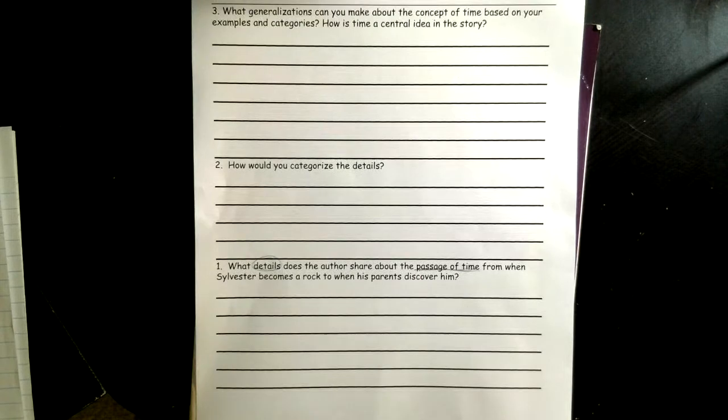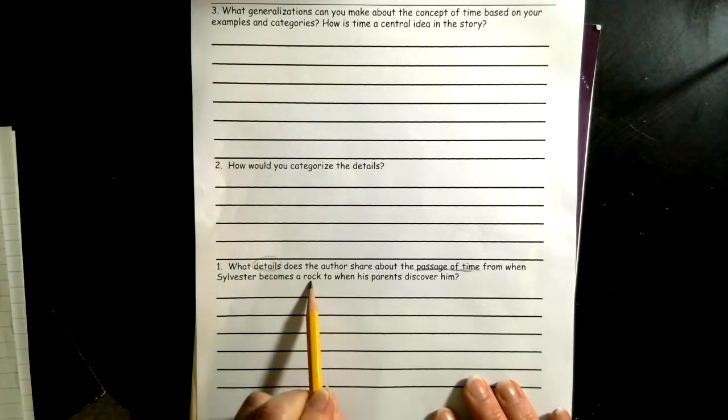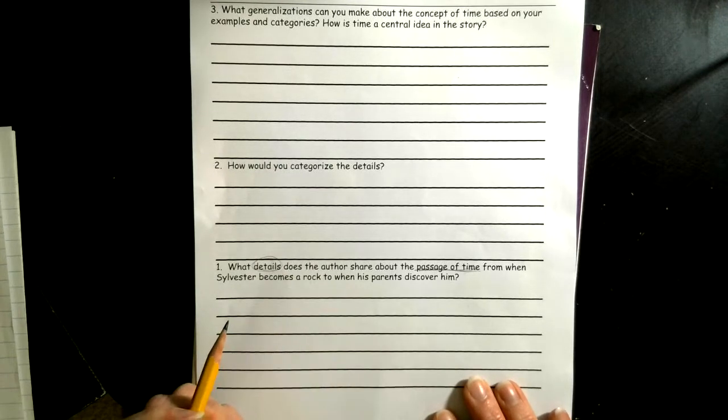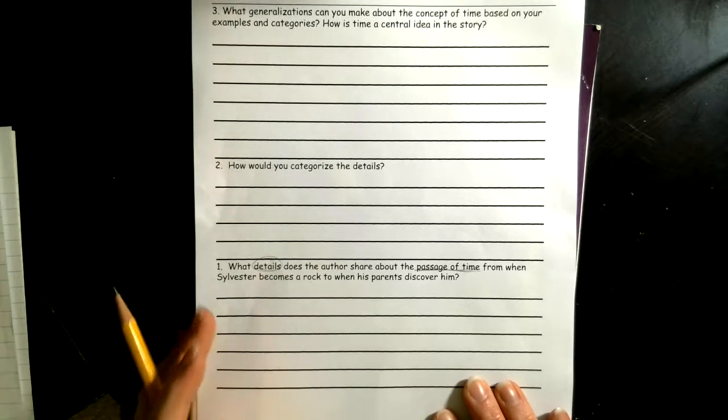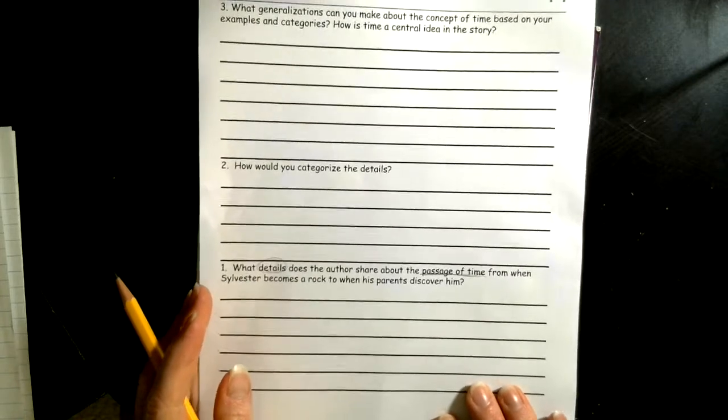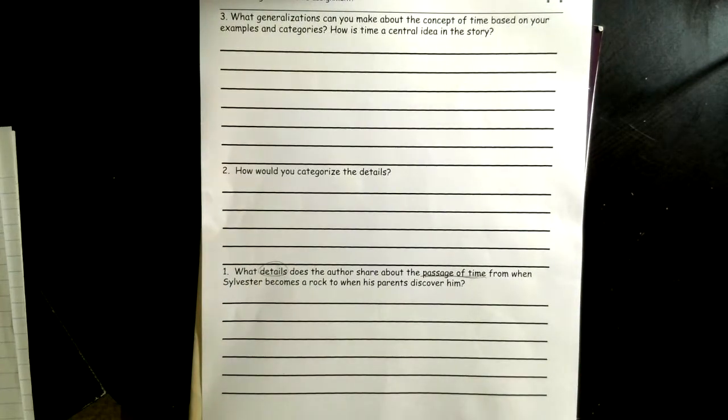Now, it's not the whole story. They want us to look at how time is passing from when Sylvester becomes a rock to when his parents discover him. Okay. So we need to find in the story where Sylvester becomes a rock.